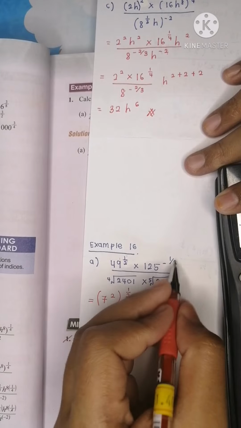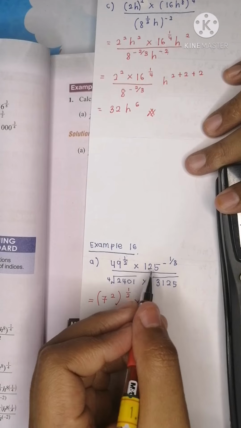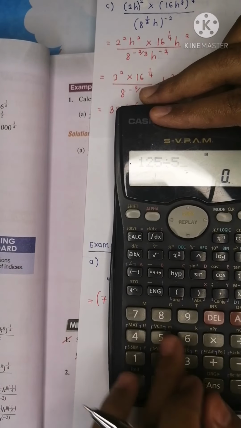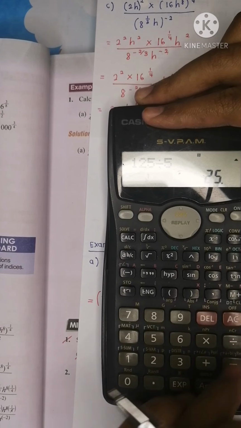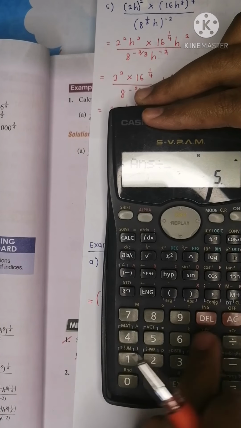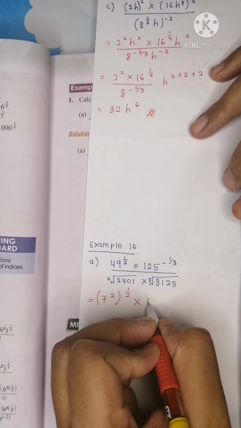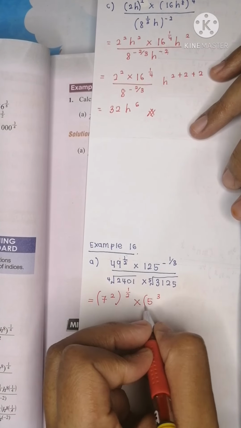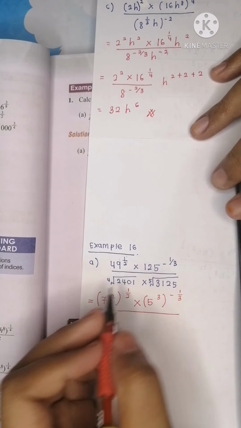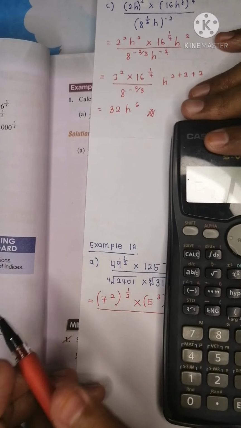Now look at this one, 125. Obviously the suitable base is base 5, right? So 125 divided by 5, first division. Divide by 5 again, the second one, and then divide by 5. Then stop. So we did 3 divisions. So 5 to the power of 3, and then in brackets negative 1 over 3. Next, 2401. What is the possible base there?